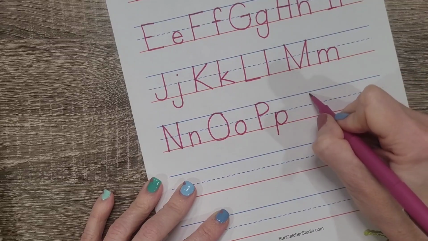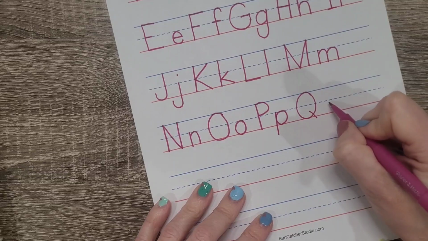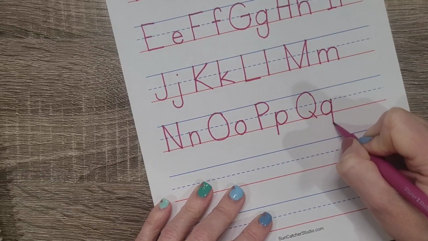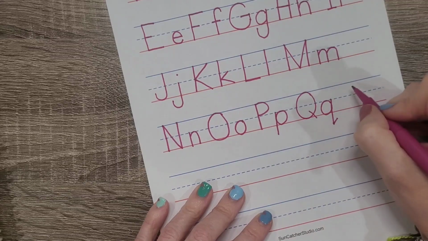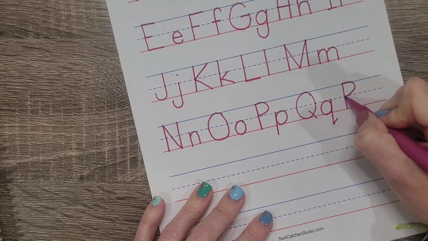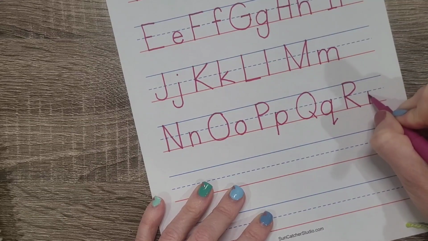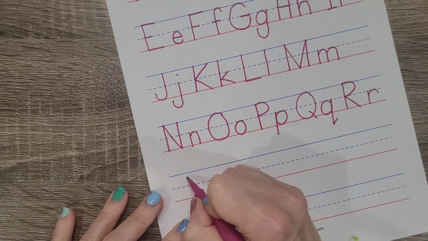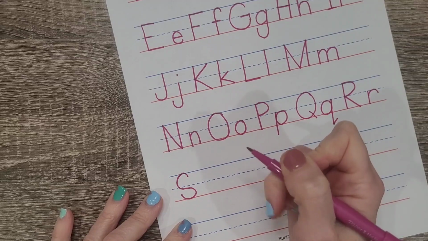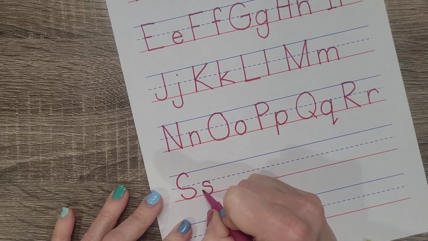Capital Q. Back and around, slice. Lowercase q. Back and around, short line down with a tail and a flip. Capital R. Tall line down, loop, down diagonal. Lowercase r. Short line down, umbrella. Capital S. Back and around, switch, back and around. Lowercase s. Back and around, switch, back and around.